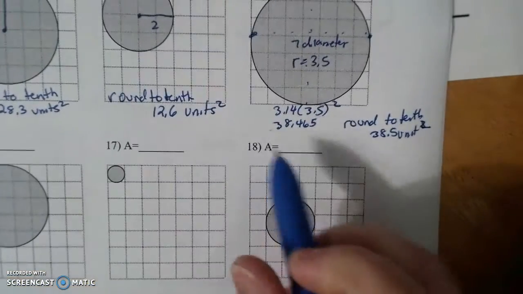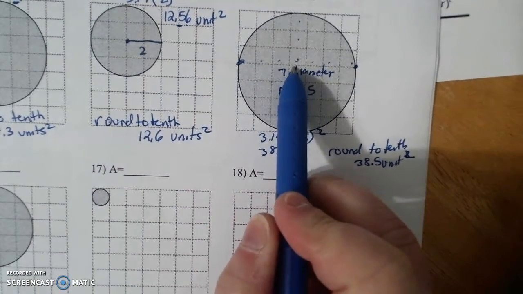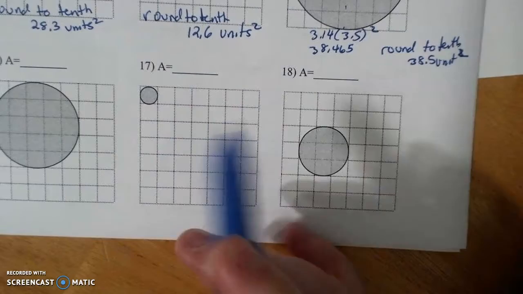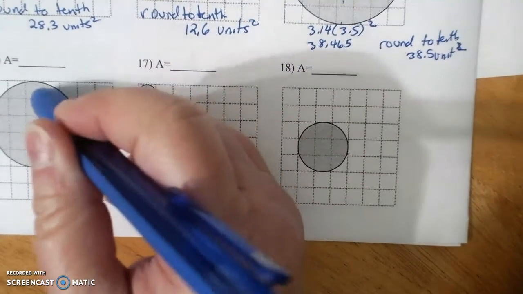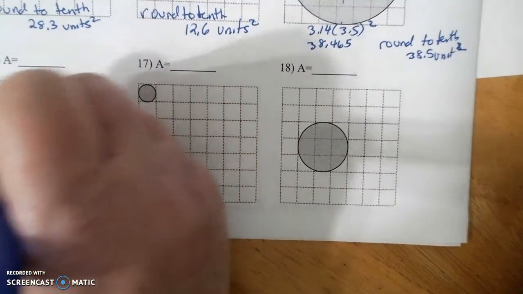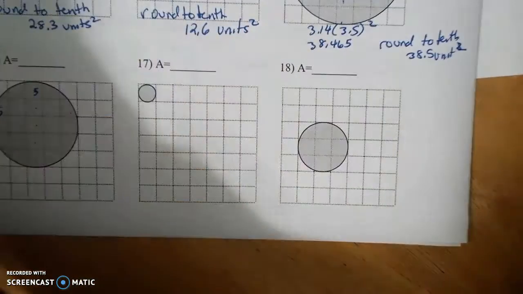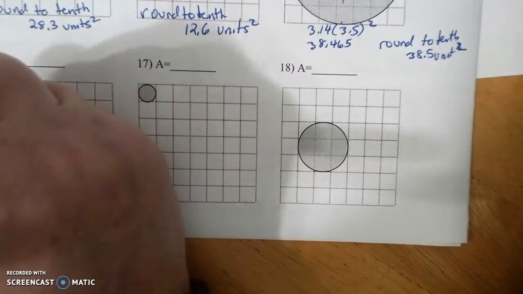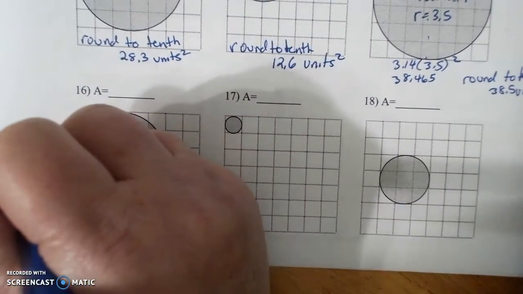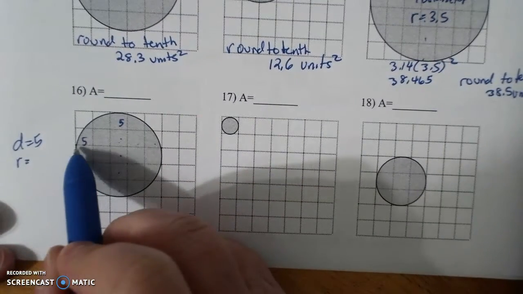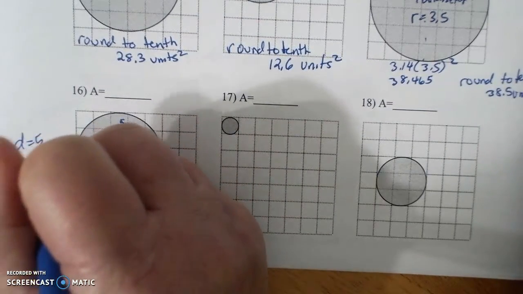So notice that I didn't find the radius. I found the diameter, which is from side to side going through the center of the circle, and then divided it by 2. So it's 5 across and 5 down, at the widest point. And so the diameter is 5, which means, because the diameter goes from side to side going through the center, the radius is 2.5.